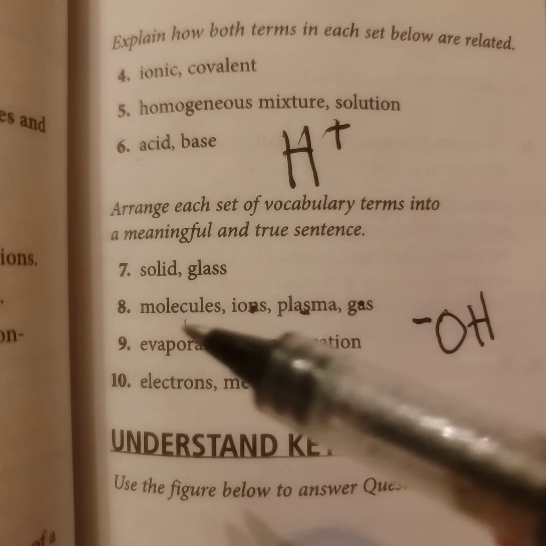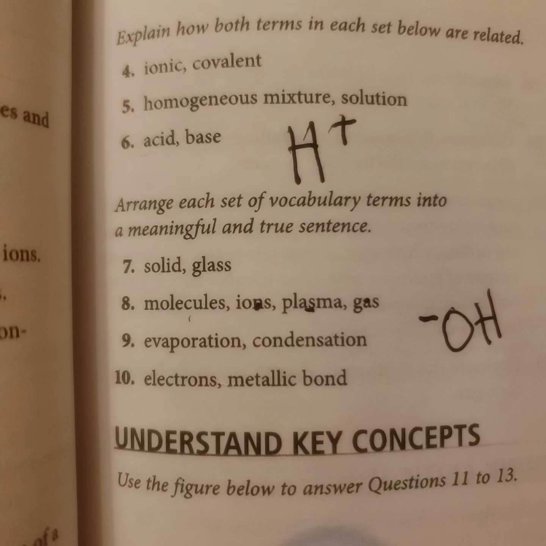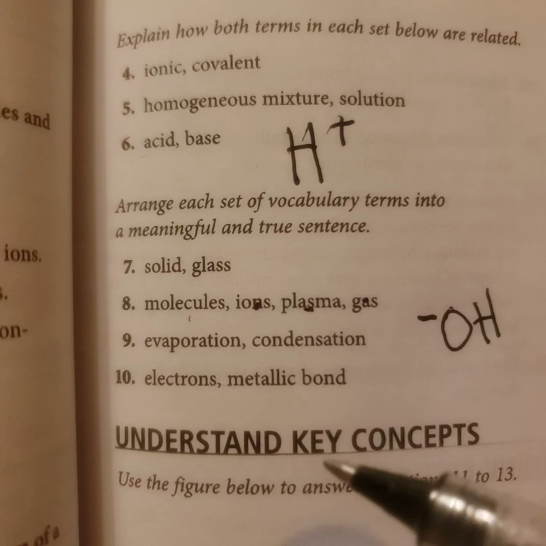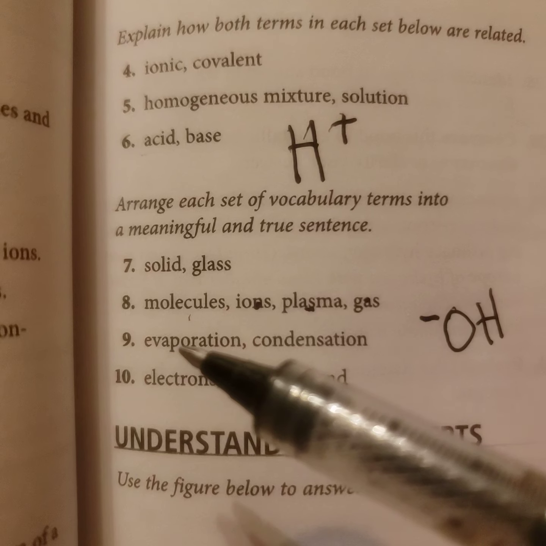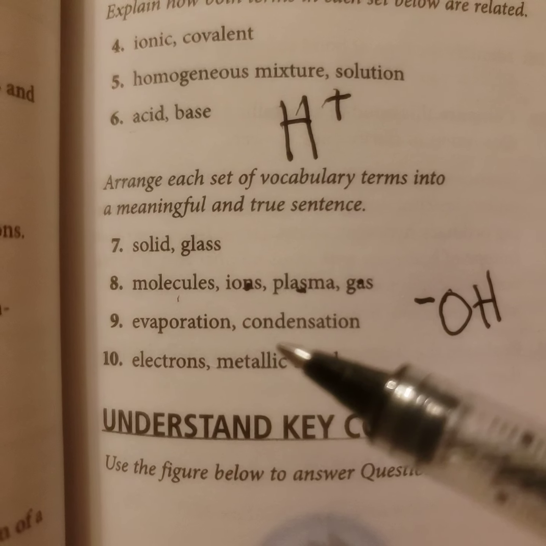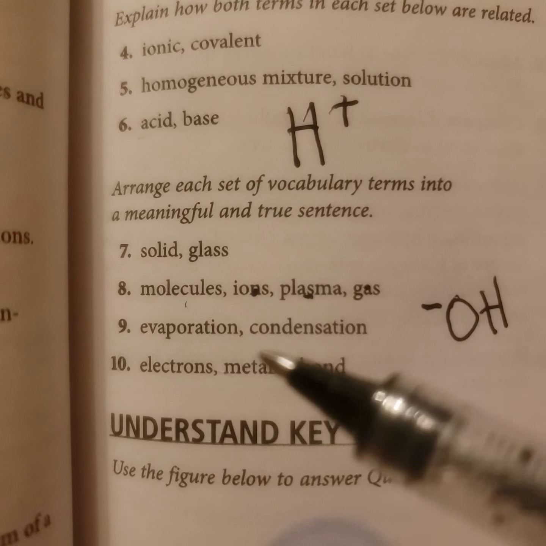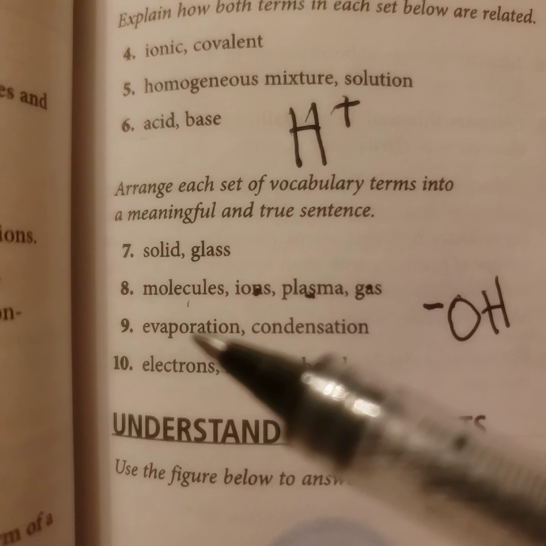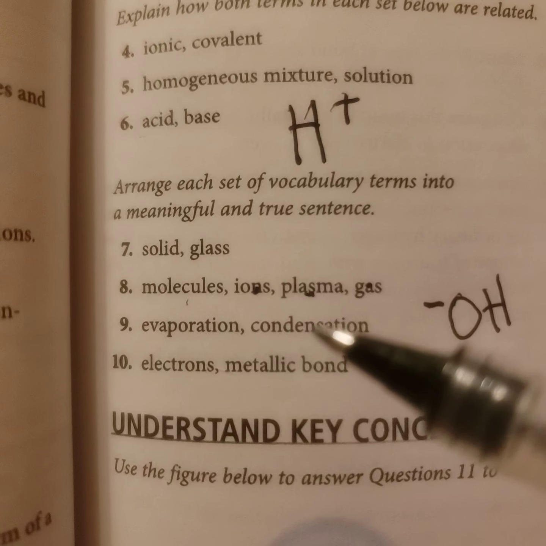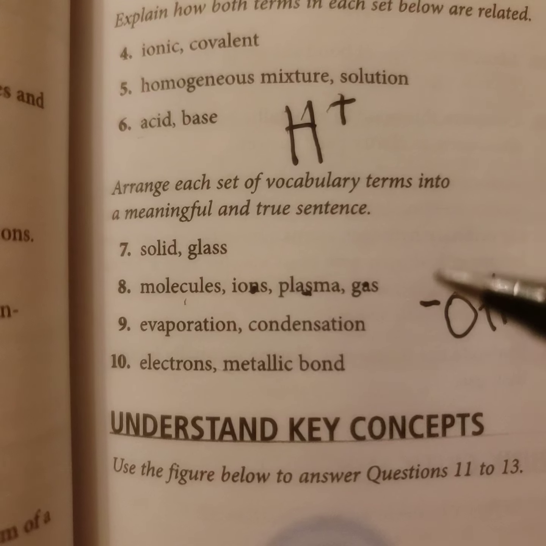So gas contains molecules, plasma contains ions. Number 9: evaporation and condensation. Evaporation requires heat energy to be absorbed, while condensation requires heat energy to be released. Because remember, evaporation, the more heat you have, the more water evaporates. But condensation happens when things cool down or thermal energy is released.